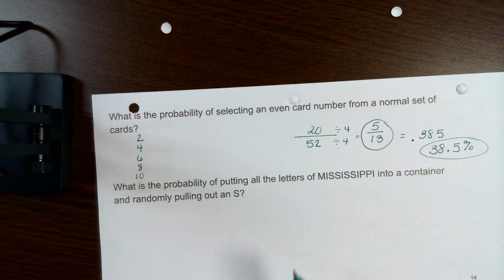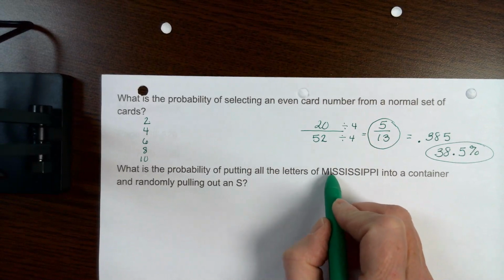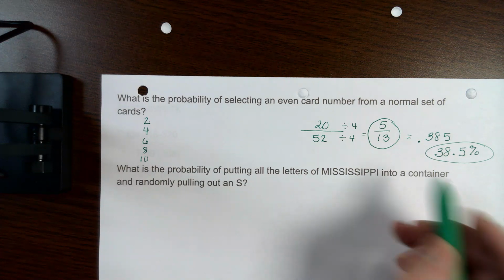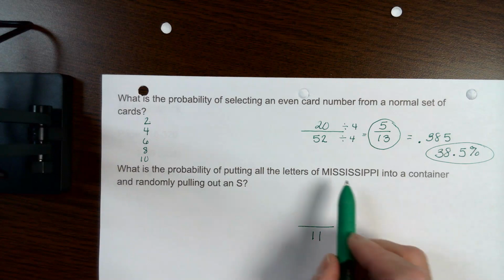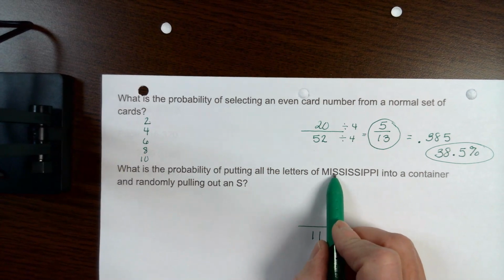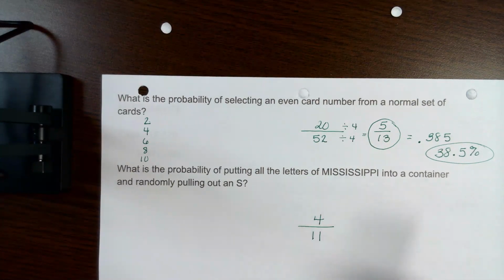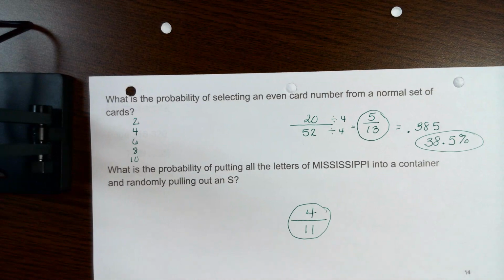So here's another problem. What is the probability of putting all the letters of Mississippi in a container and randomly pulling out an S? So first I've got to count the number of letters. 1, 2, 3, 4, 5, 6, 7, 8, 9, 10, 11. So the total number is 11. That goes on the bottom. Then on the top, how many S's do I have? 1, 2, 3, 4 S's. So 4 of those letters would be considered success if I pulled them out. So that is the probability of 4/11ths.